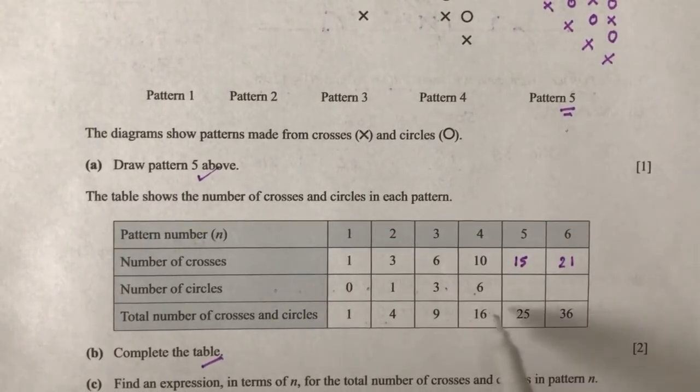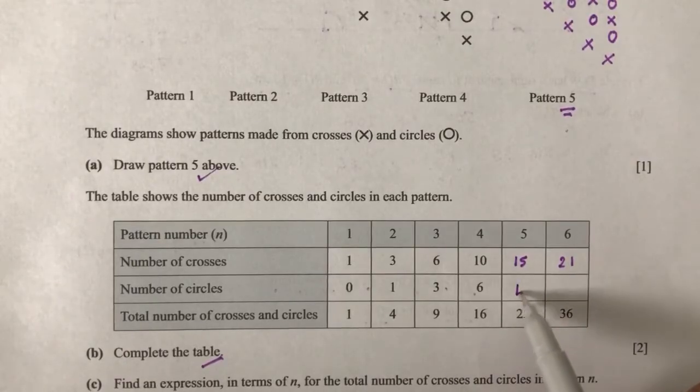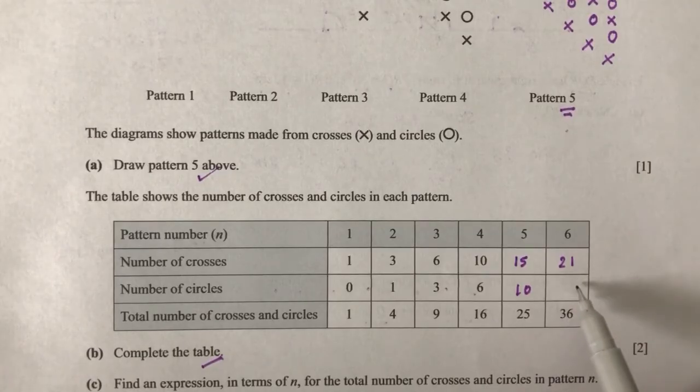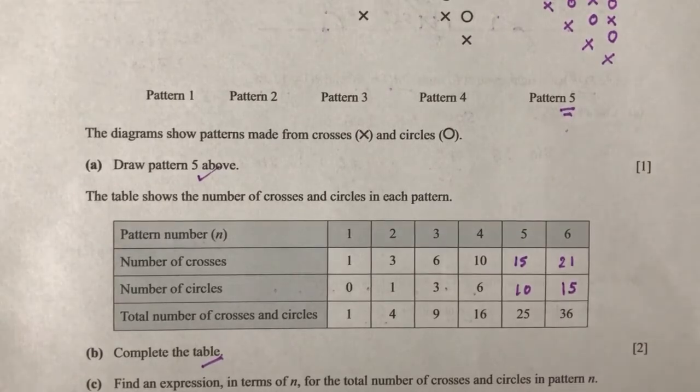And how about this one? This one is just this minus this. So 25 minus 15 will be 10. 36 minus 21 will be 15. So this is the table for part B.